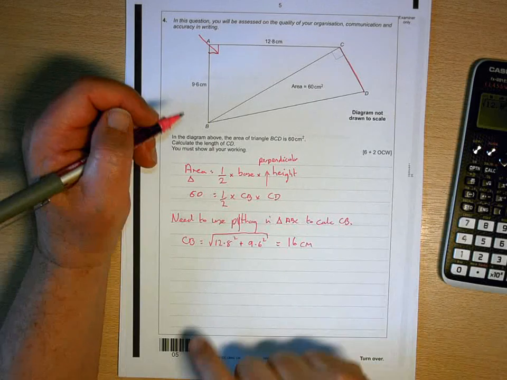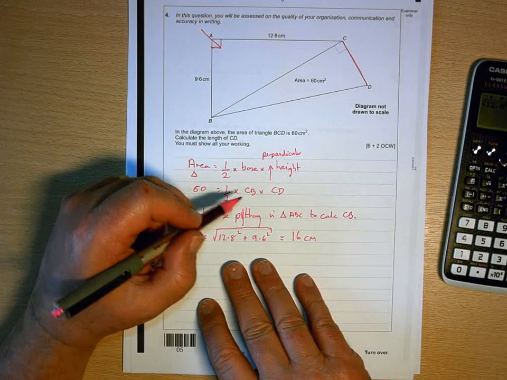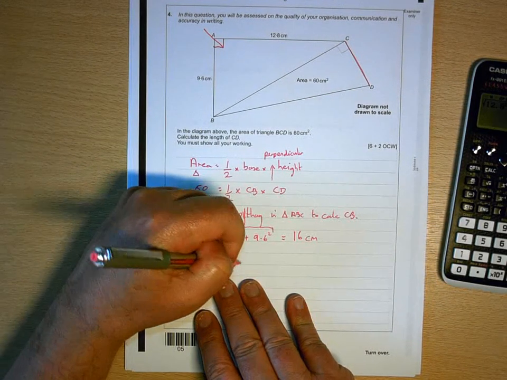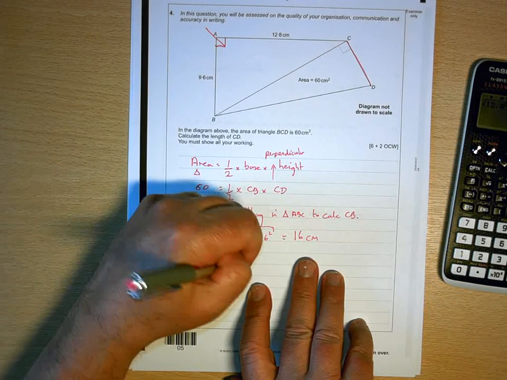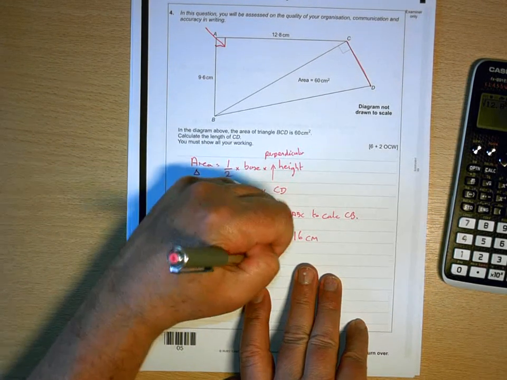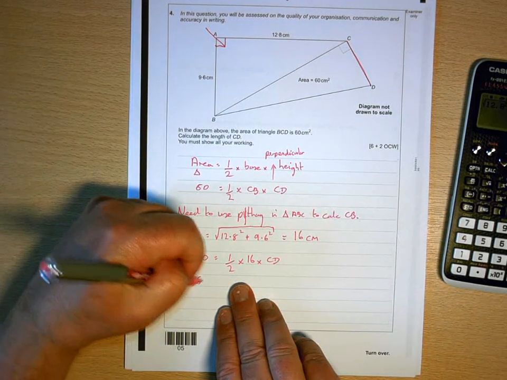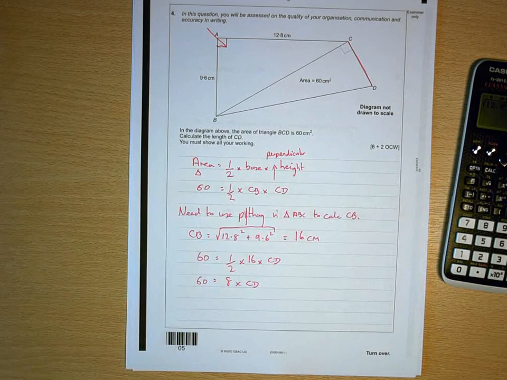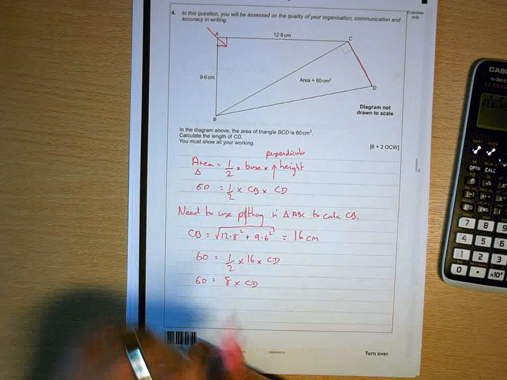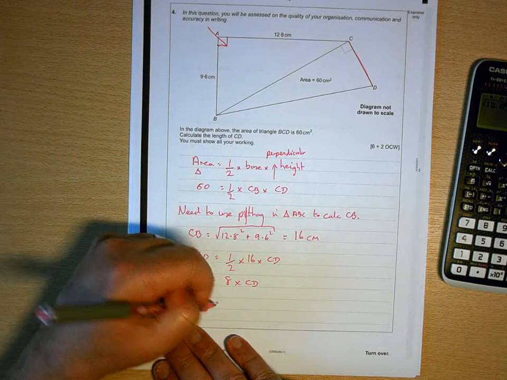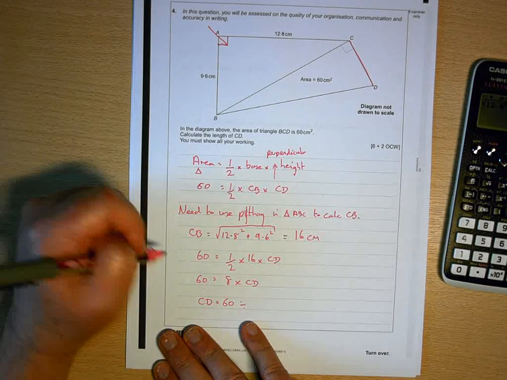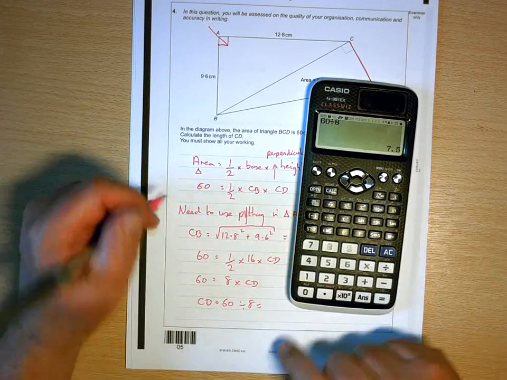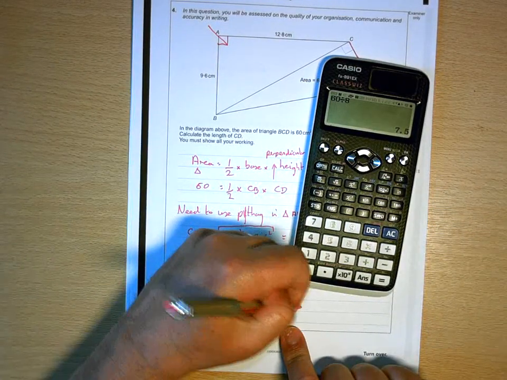So now I know that a half times CB times CD is 60. And I know that CB is 16. And I want to work out what CD is. So half of 16 is 8. So to get CD, I've then got to do the opposite of times by 8, which is dividing by 8. So CD is going to be 60 divided by 8, which is 7.5 centimeters.